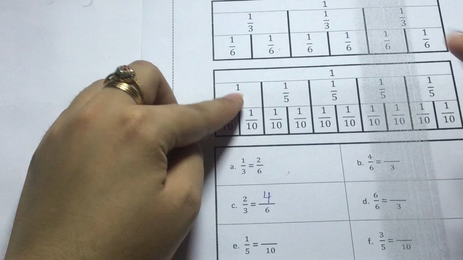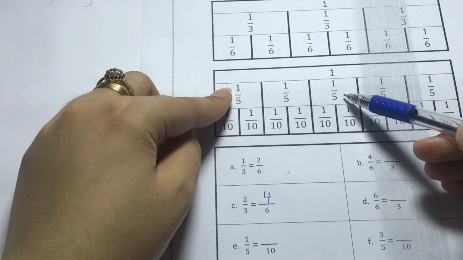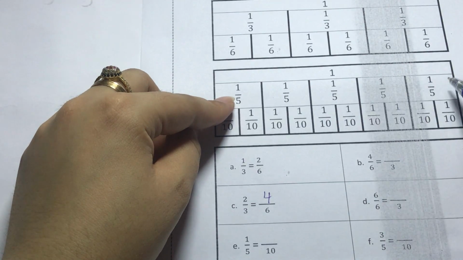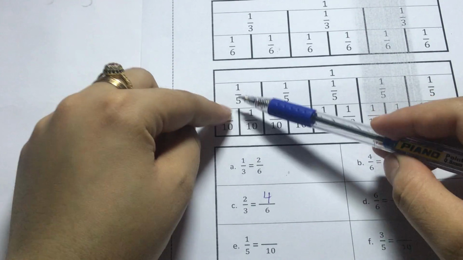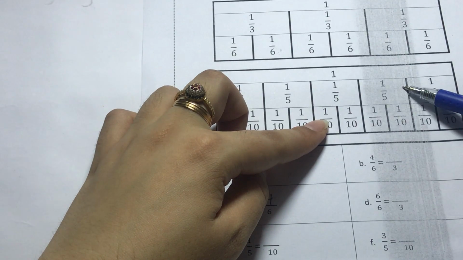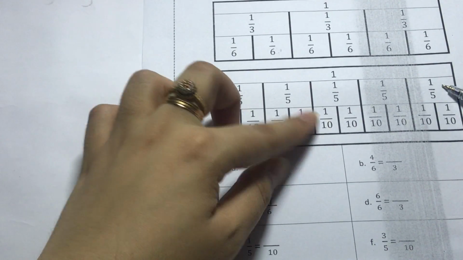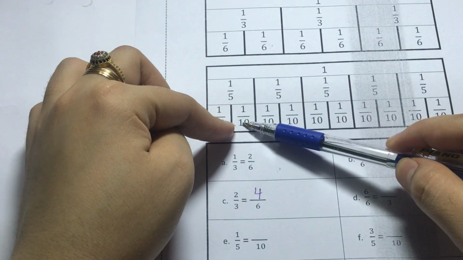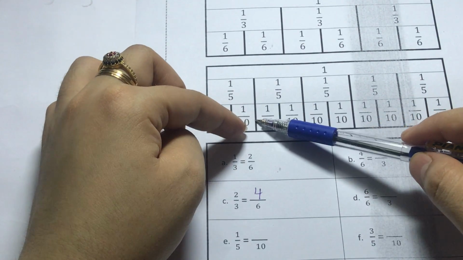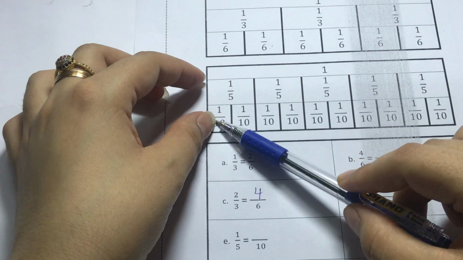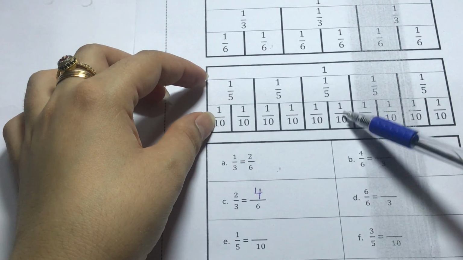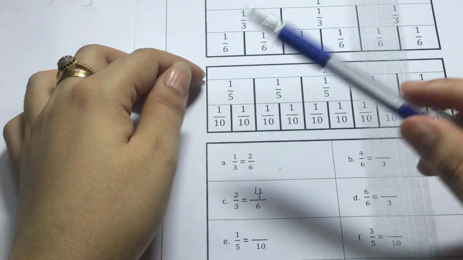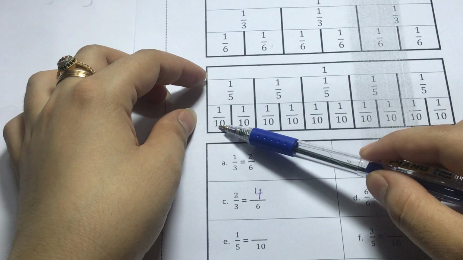Similarly, in the second table, you can see we have divided one whole into 5 equal parts, right? 1, 2, 3, 4 and 5 equal parts, and its fraction will be 1 over 5 for each. And each 1 over 5 is again divided into 2 equal parts, 1 over 10, right? You can see here we have 1, 2, 3, 4, 5, 6, 7, 8, 9 and 10 parts now. So its fraction of each part will be 1 over 10.